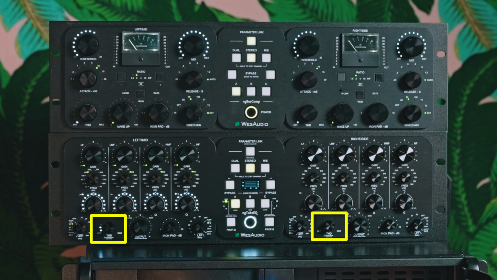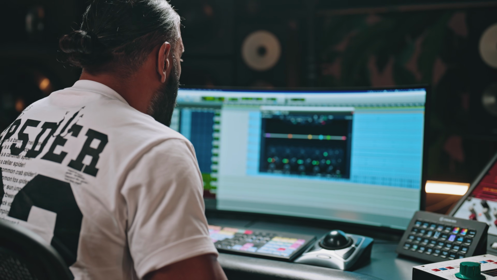The total harmonic distortion, or THD, is a really nice way to just add a little bit of saturation to whatever source you put it on. And I can't stress enough, less is more with this. Unless you want a completely overdriven sound, then by all means go ahead.